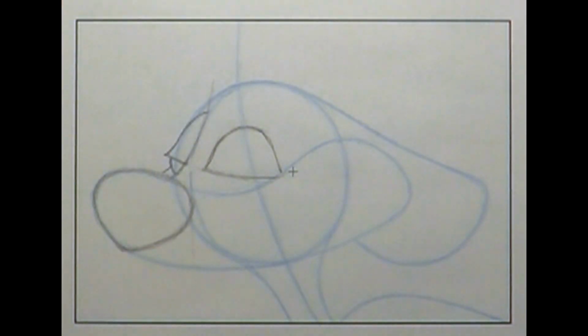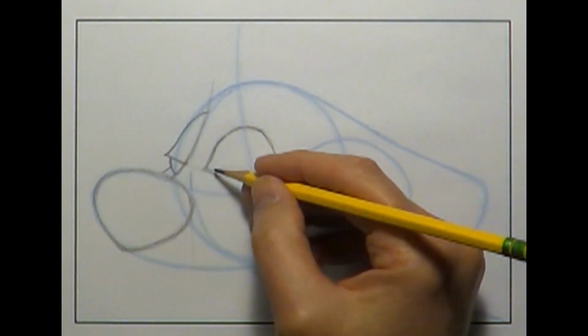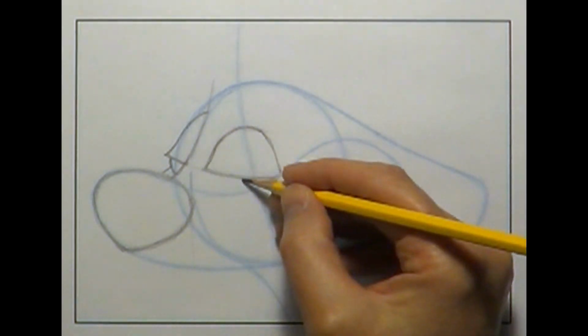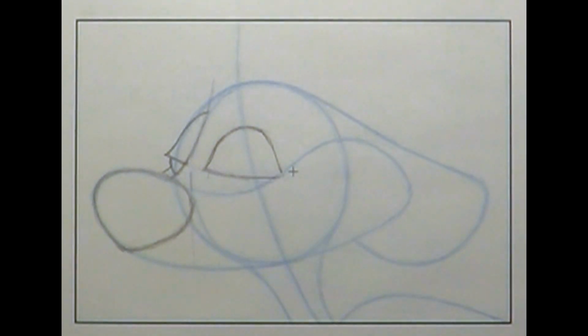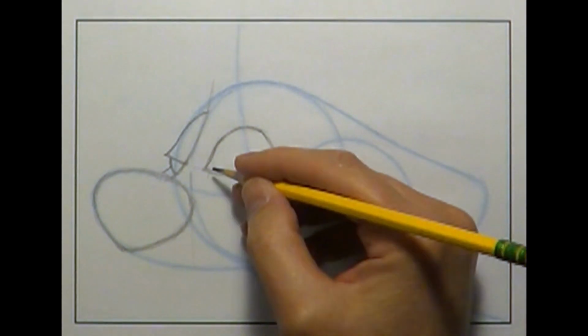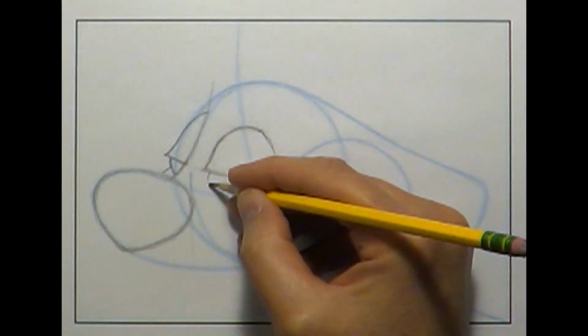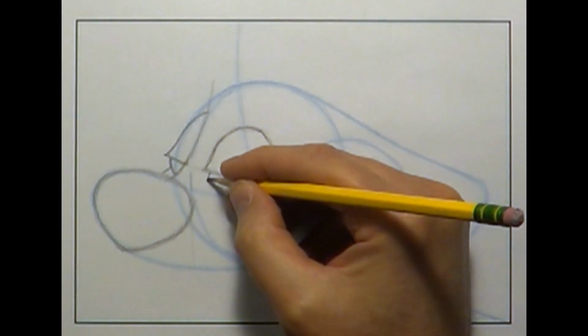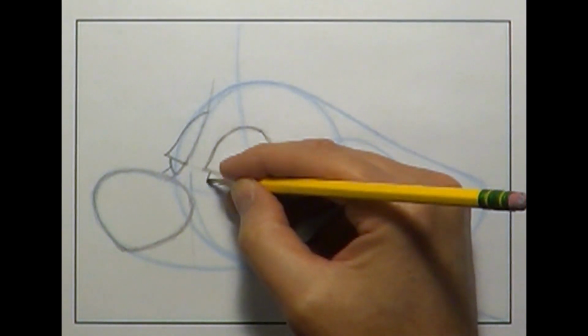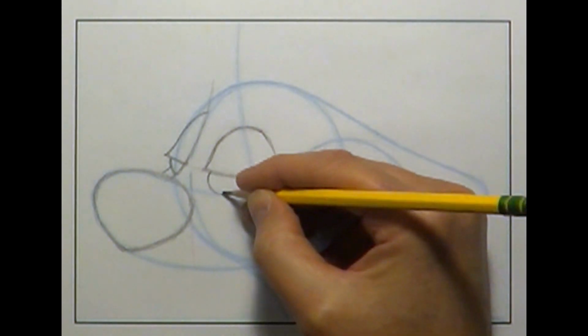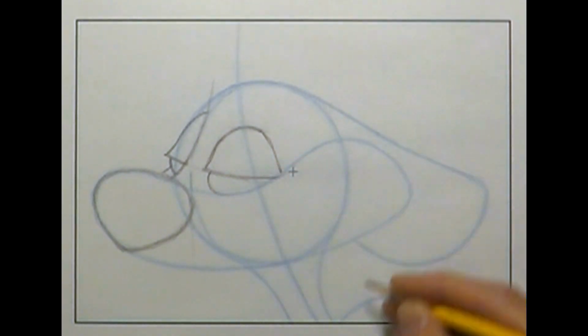Okay, excellent. Let's put on eye number 2. So here at the bottom of the eyelid, I'm going to come in just a little bit, and I'll put a mark right there. That's where I'm going to start this eye. It's going to be nice and curving, and it's going to curve down and run into my blue line simple shape right there.